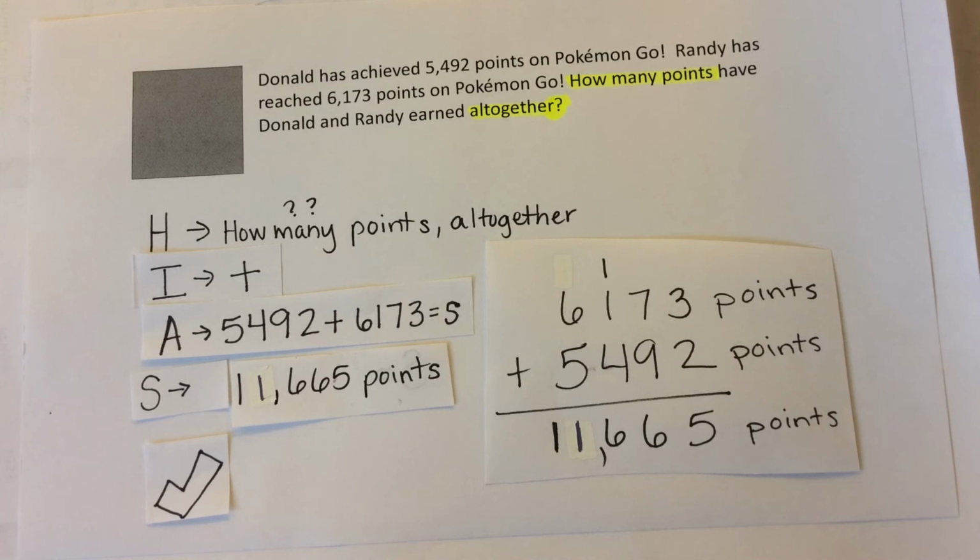One important thing about addition is that they have to have the same label, right? So we also need to check, do I have the same label? Well, points plus points equals points. Yes, those are the same labels.